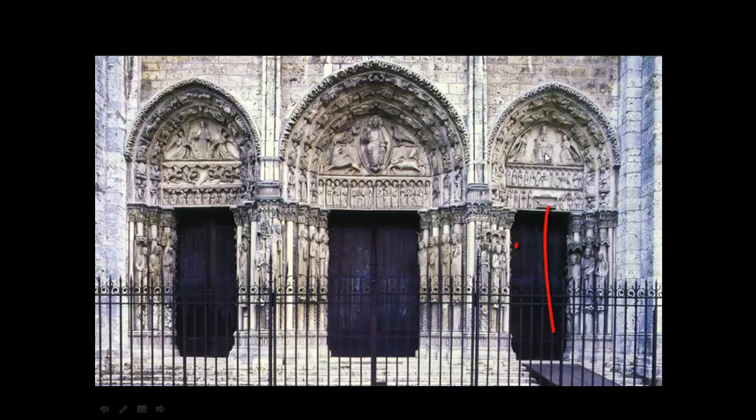And then on the right side, you have the Virgin Mary enthroned with the Christ child in her lap. Because remember, this church is dedicated to the Virgin Mary, and there's this emphasis on the cult of the Virgin. Notice also in the lintels, you have a significant amount of sculpture as well. And then also on the jambs, you have a lot of sculpture here too. These are showing ancestors and prophets of Christ.